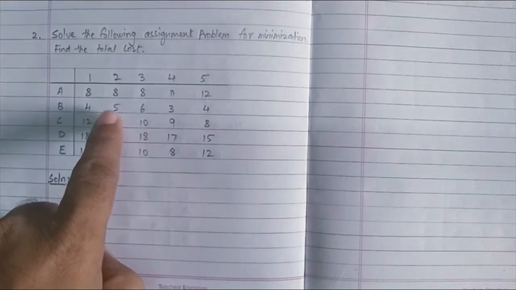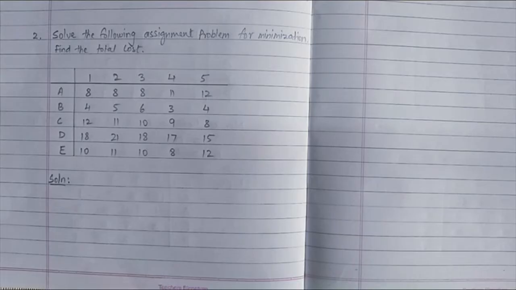We have 5 rows and 5 columns. It means it's a balanced problem. The value of n will be 5 here, which will be used to check whether I have arrived at the optimum solution or not.